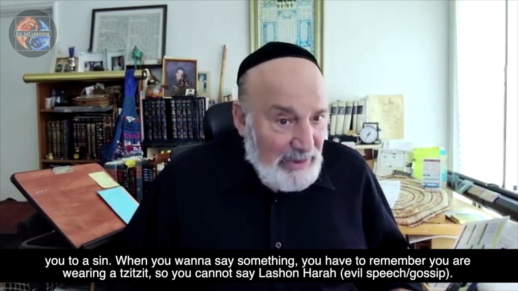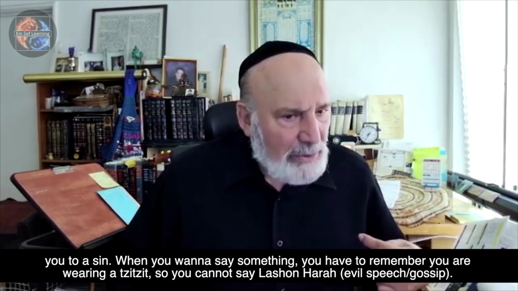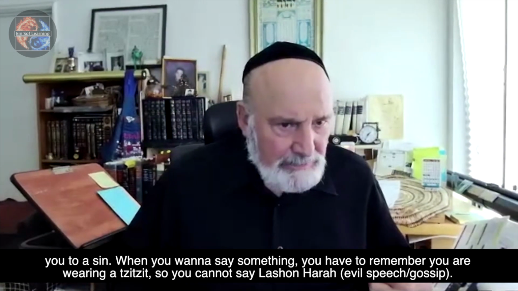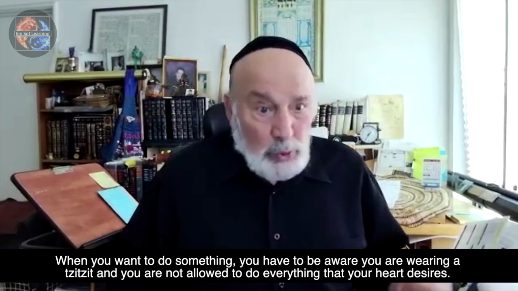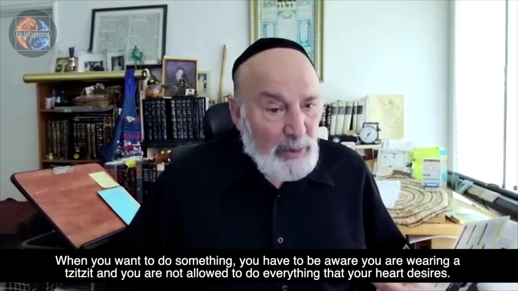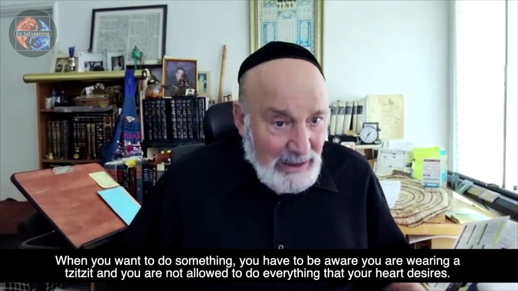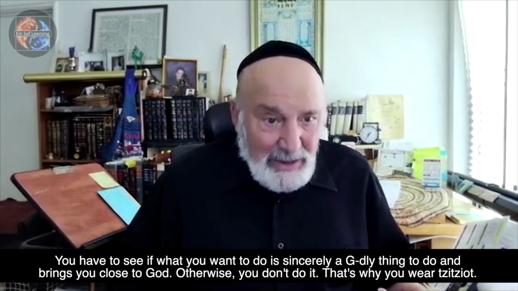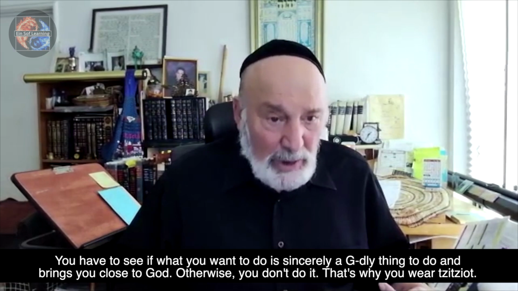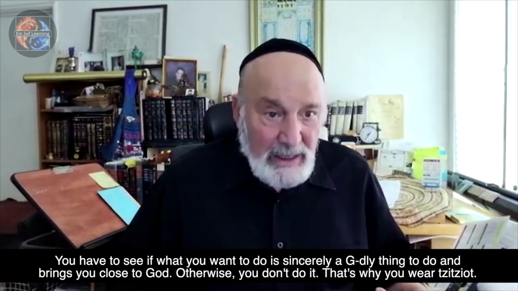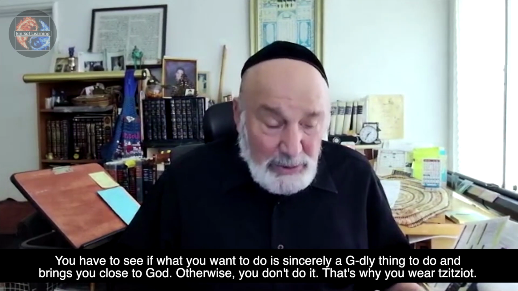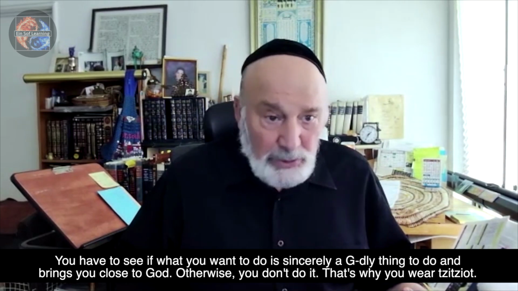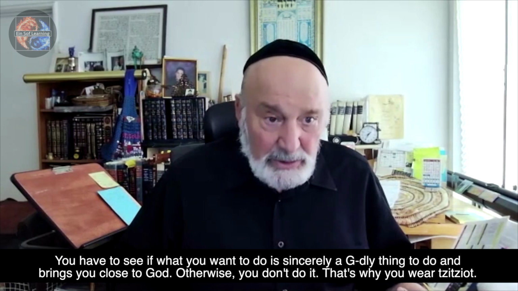When you want to say something, you have to remember you are wearing tzitzit, so you cannot say Lashon Hara. When you want to do something, you have to be aware you are wearing tzitzit, and you are not allowed to do everything that your heart desires. You have to see if what you want to do, is it a sincerely godly way to do, does it bring you close to God? Otherwise, you don't do it. That's why you wear tzitzit.